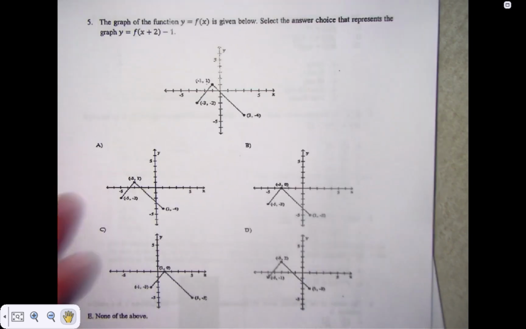All right, moving on to 5. The graph of the function y equals f of x is given below. Select the answer choice that represents the graph of f of x plus 2 minus 1. So all we're looking for here is a left shift of 2 and a downshift of 1. That's all I'm looking for. So something that makes it go left 2 and down 1.